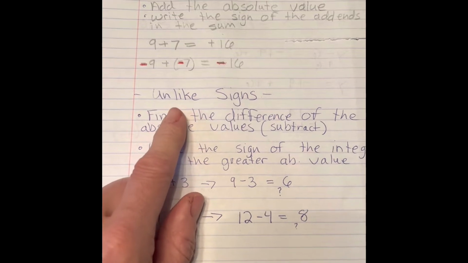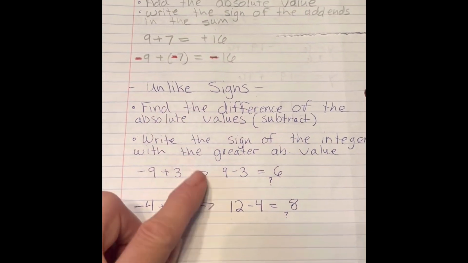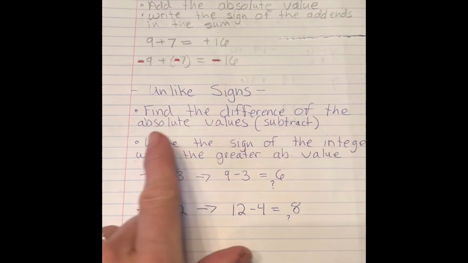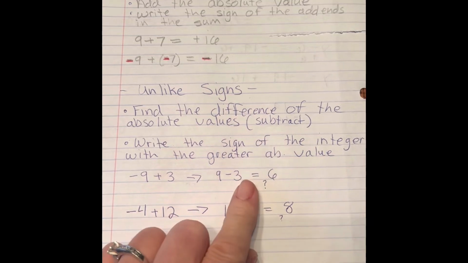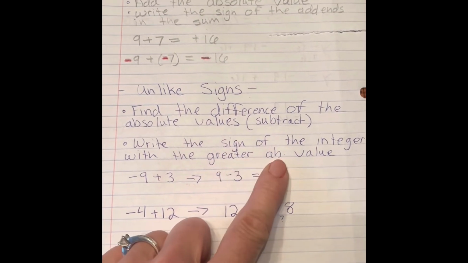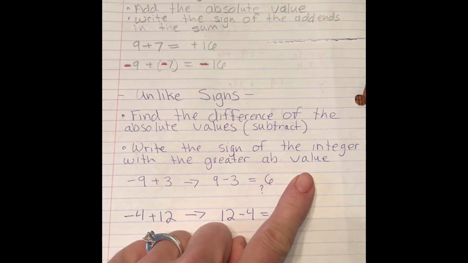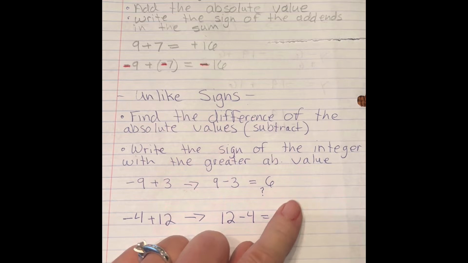Okay, so what if we have unlike signs? We're adding numbers with unlike signs. So what do we do here? We find the difference of the absolute values, which means we subtract the two numbers, and then we write the sign of the integer with the greater absolute value. So that means whatever number was bigger, we give the answer that sign.